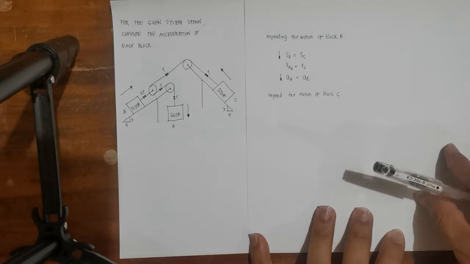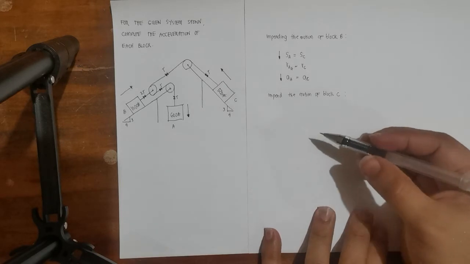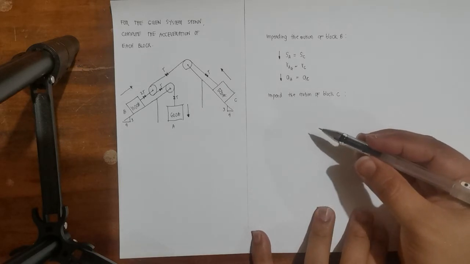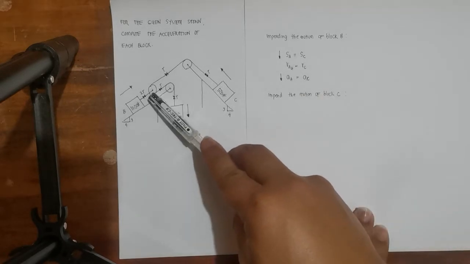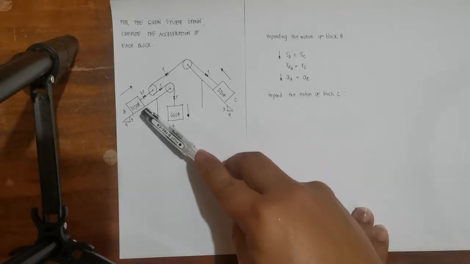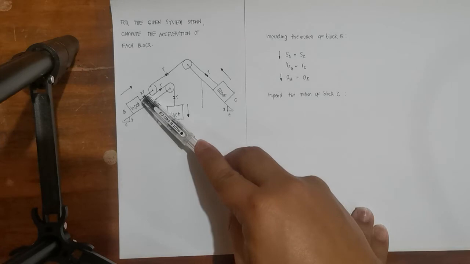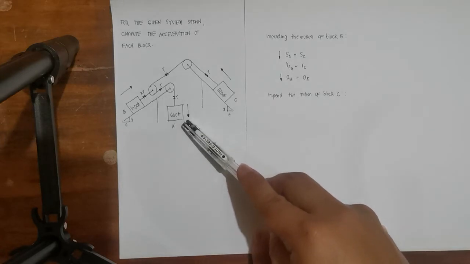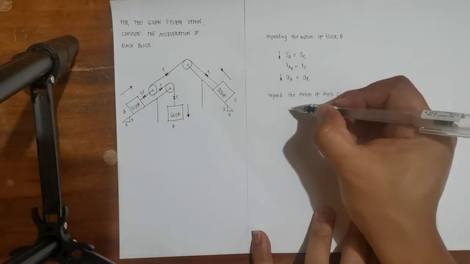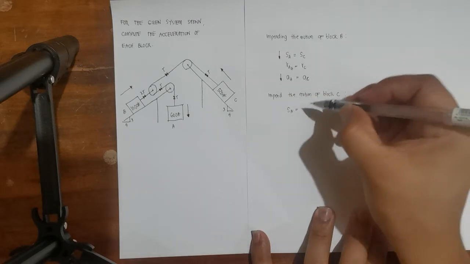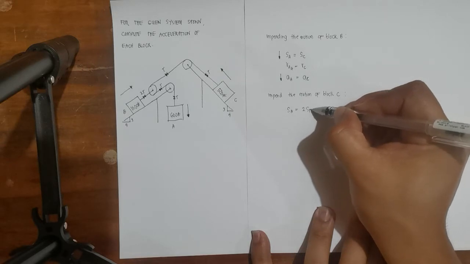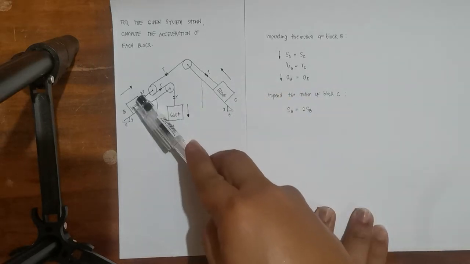Pwede tayong magkamali. And then, kung i-relate natin distance na ita-travel nila, since yung tension mismo connected sa block B ay twice sa tension ng ating block A, therefore, we can say that SA is equivalent sa twice SB, gawa nung tension doon.